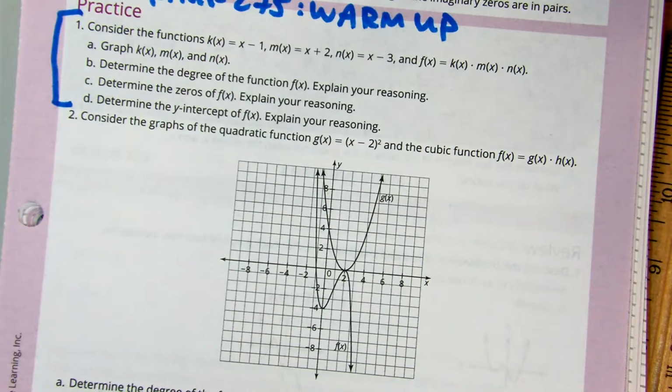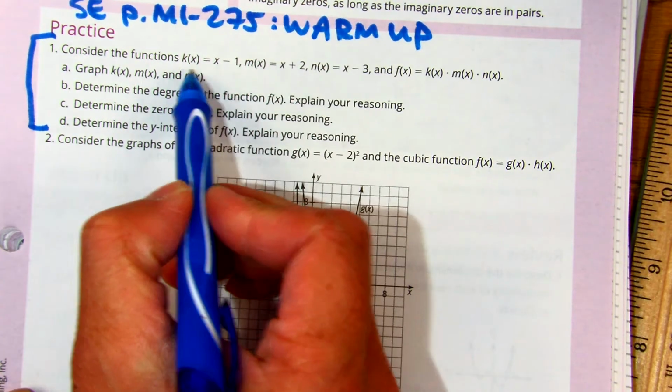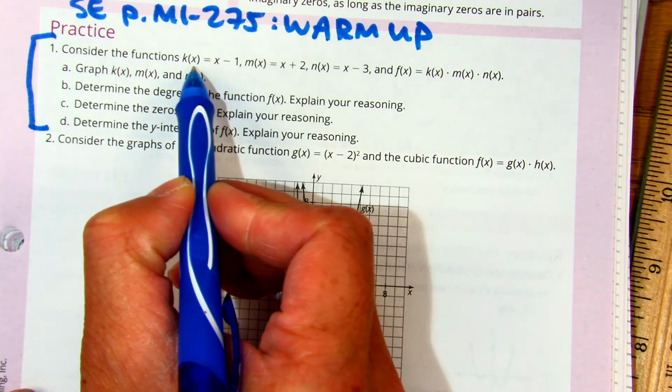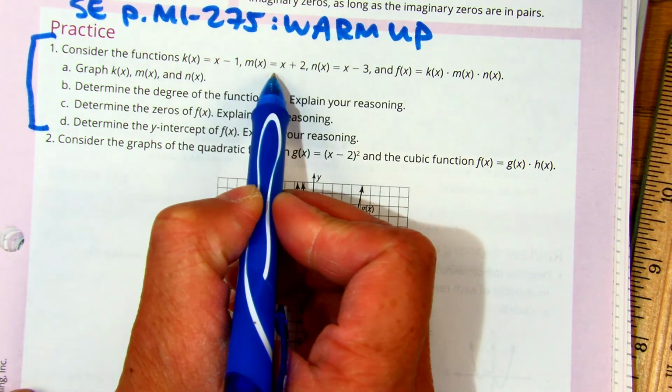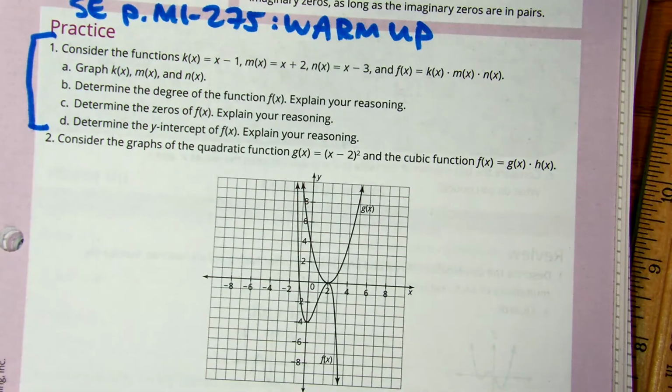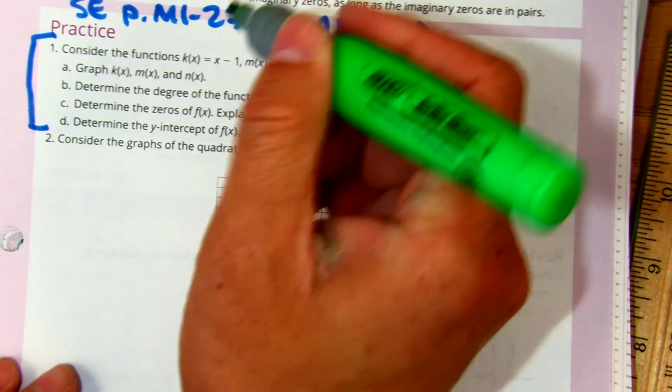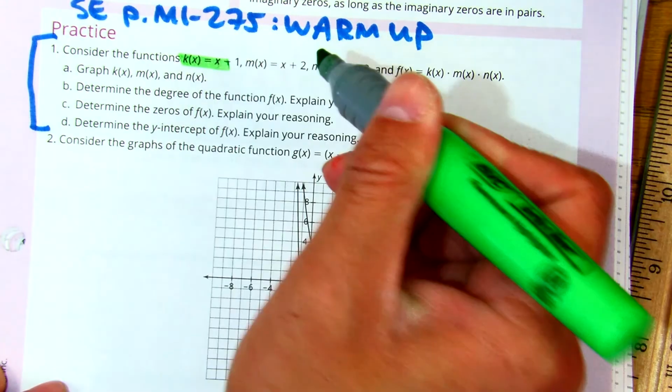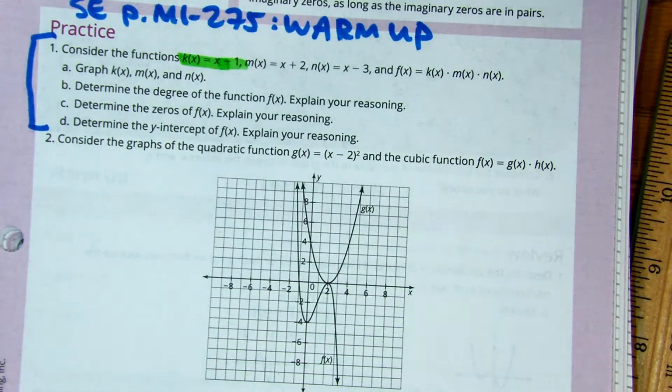Question number 1, consider the functions k of x equals x minus 1, m of x equals x plus 2, n of x equals x minus 3. Class, each of those functions are what? Each of these are linears.